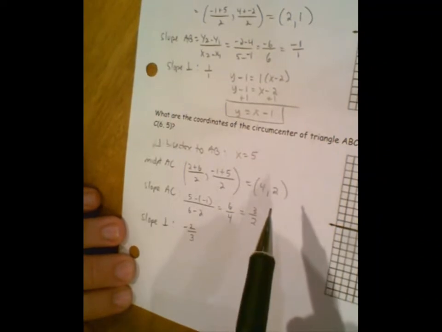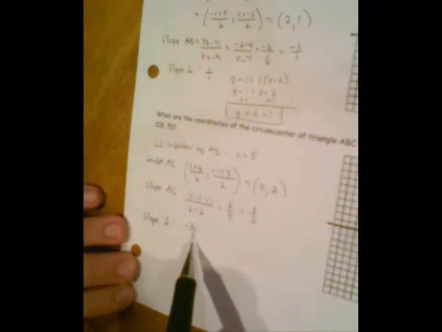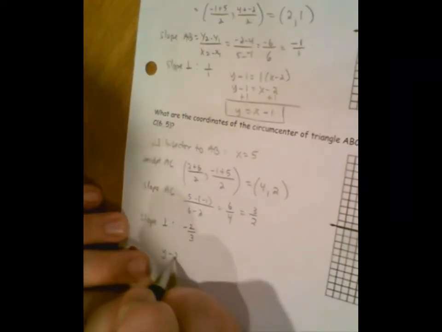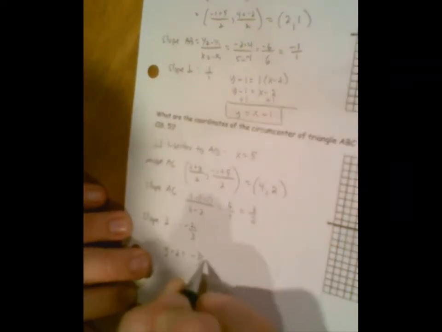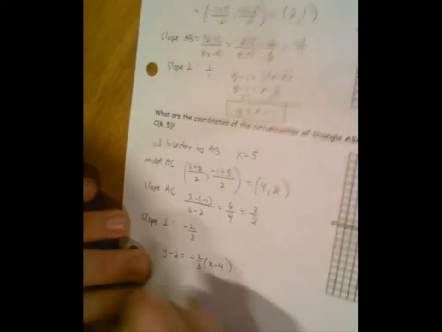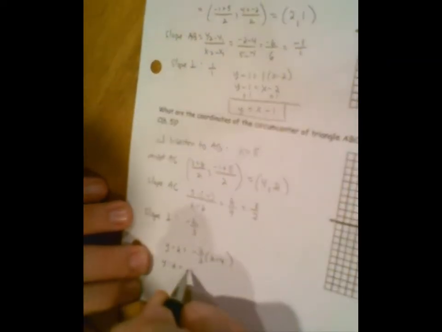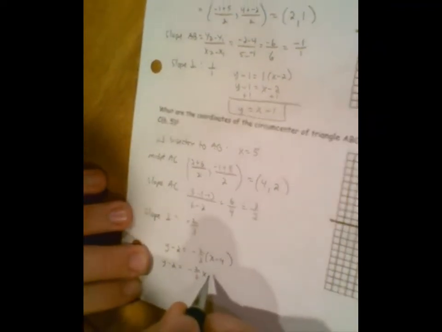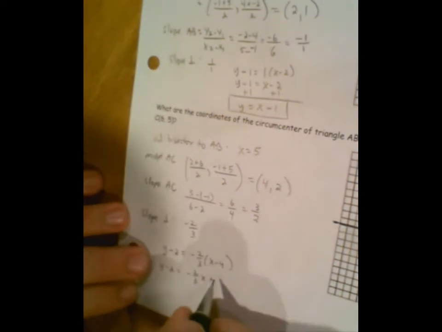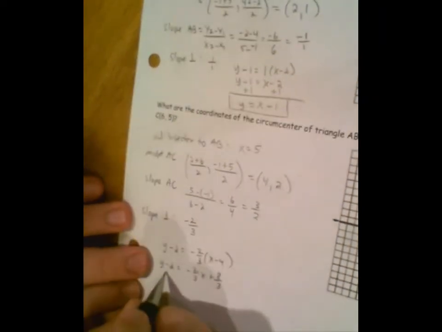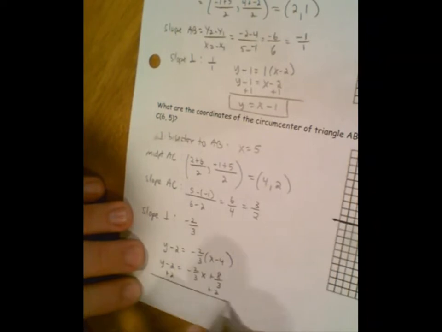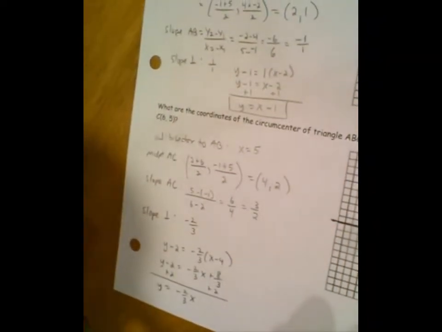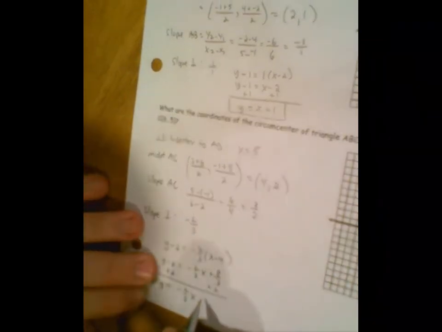This is the point (4, 2), and the slope is negative 2/3. y minus 2 equals negative 2/3 times x minus 4. y minus 2 equals negative 2/3 x plus 8/3. Adding 2 to both sides, y equals negative 2/3 x plus 14/3.